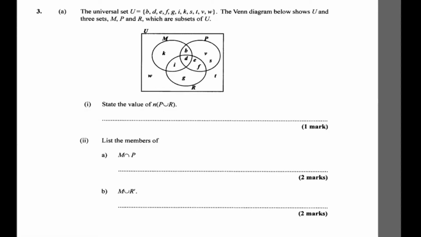It says state the value of the number of elements in P union R. So what we're going to do is identify P union R. I'm going to shade it. All of this is P, and all of this is R.